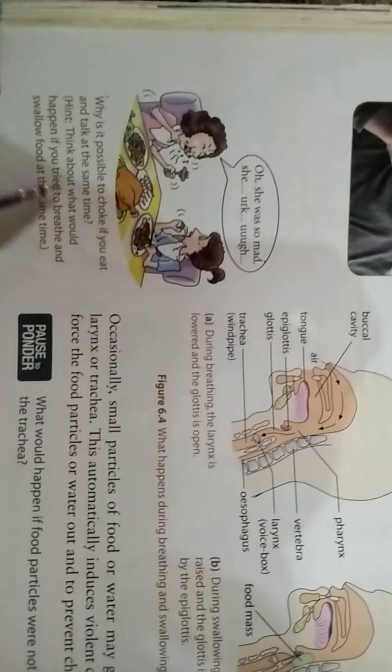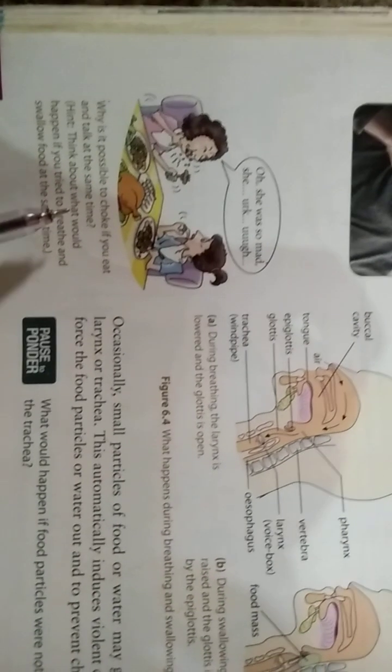Why is it possible to choke if you eat and talk at the same time? Think about what would happen if you tried to breathe and swallow food at the same time.